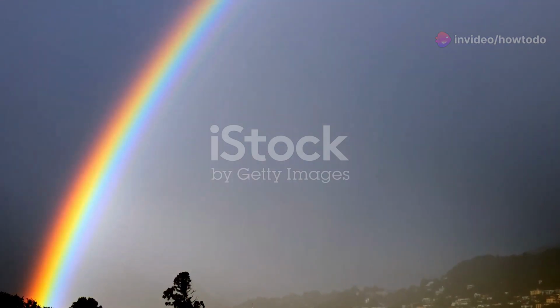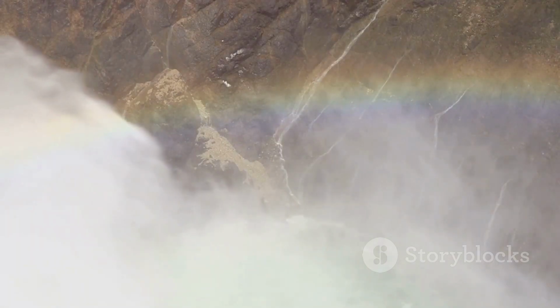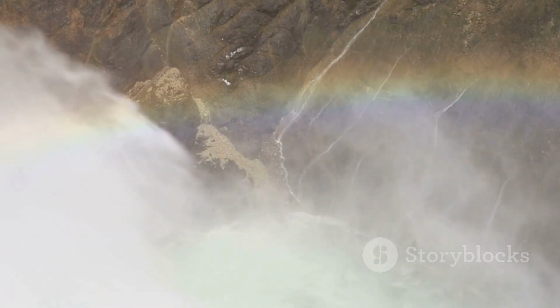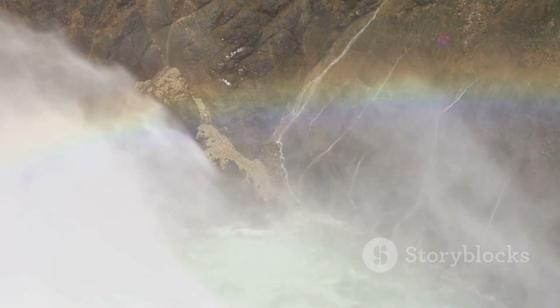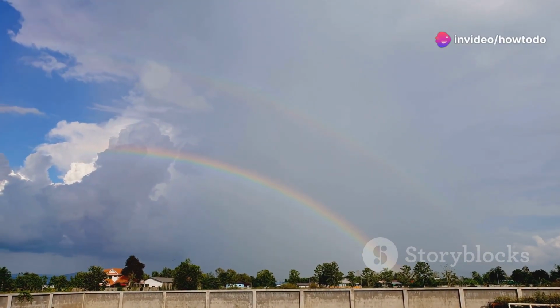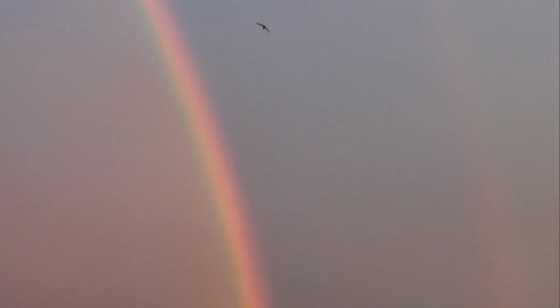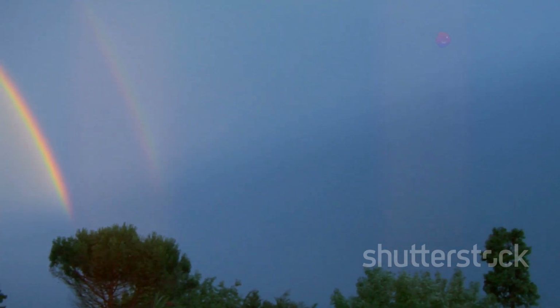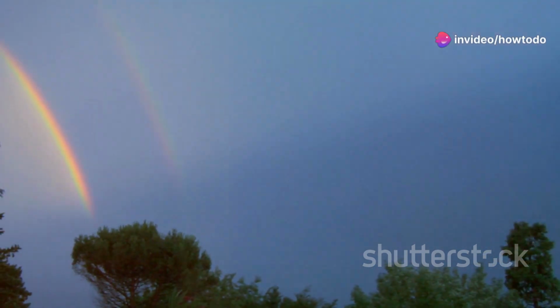Now that we know how rainbows form, let's talk about some fun facts. You can't ever reach the end of a rainbow. A rainbow is all about light hitting water droplets from a certain angle, so as you move, the rainbow moves too. It's like a magical moving picture in the sky. Sometimes you can see a double rainbow. When light bounces around inside a raindrop twice, it creates a second, fainter rainbow outside the first one. The second rainbow has the colors reversed, with red on the bottom and violet on top.